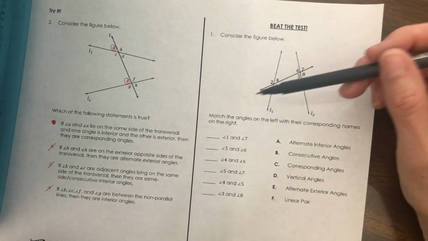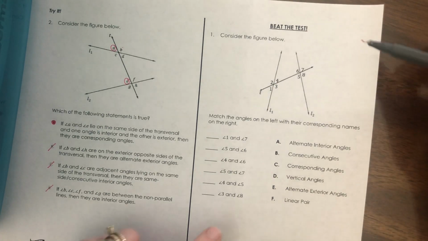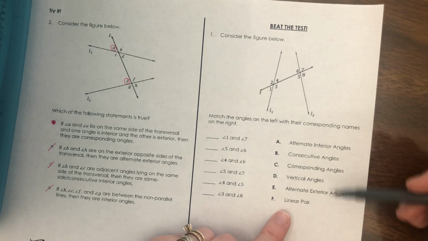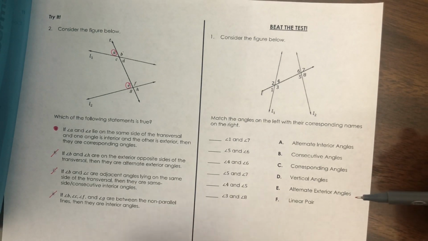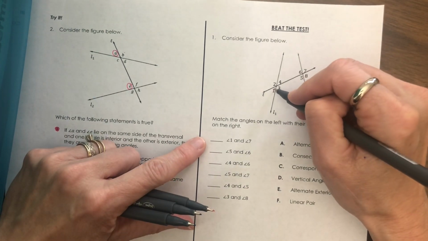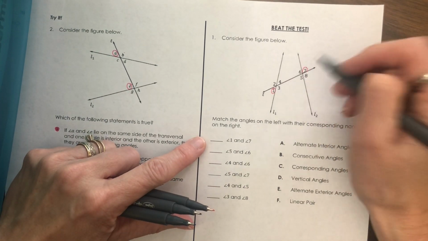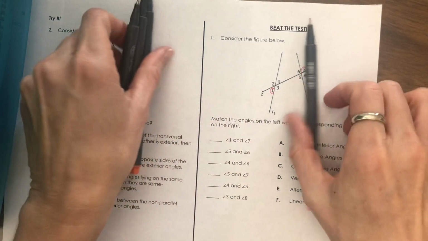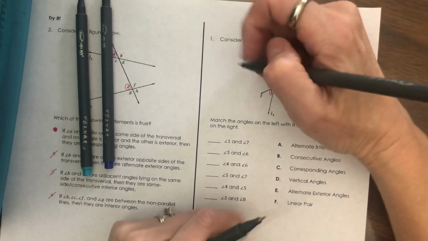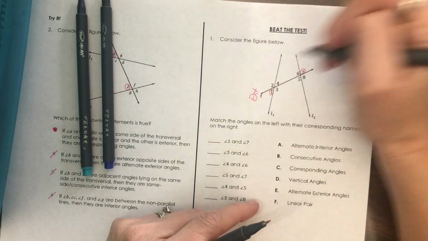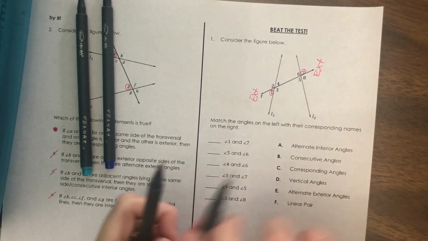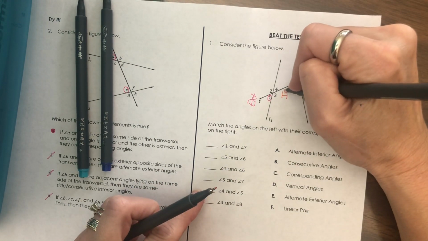Consider the figure. Match the angles on the left with their corresponding names on the right. We've got alternate interior, consecutive, corresponding, all those ones that we just did. This is like a little quiz. This would be great as a mini quiz. Angles 1 and angle 7. Okay, these are exterior, right? In fact, if we need to label exterior so that we remember that, and this is the interior, maybe we need to do that.